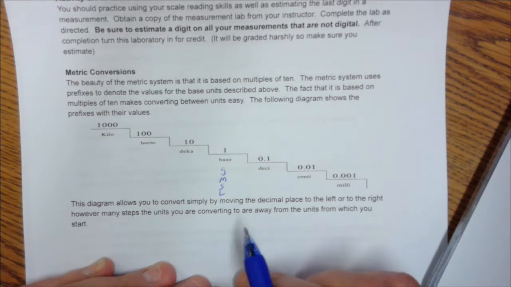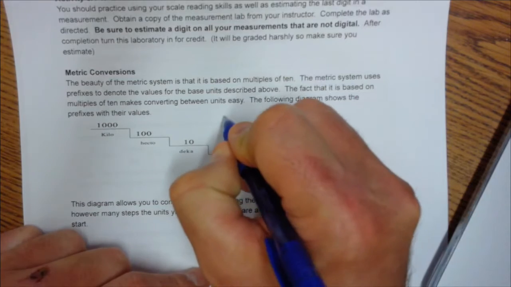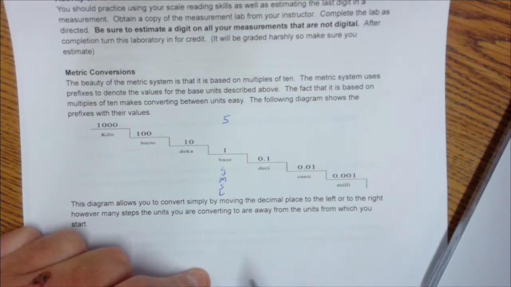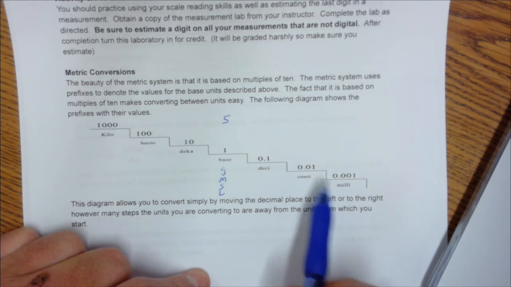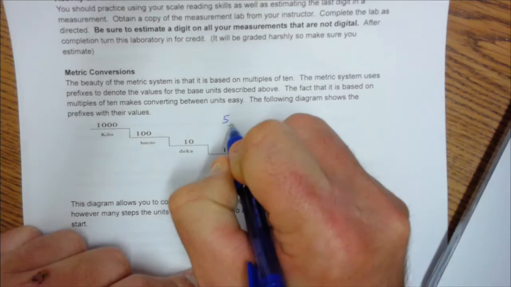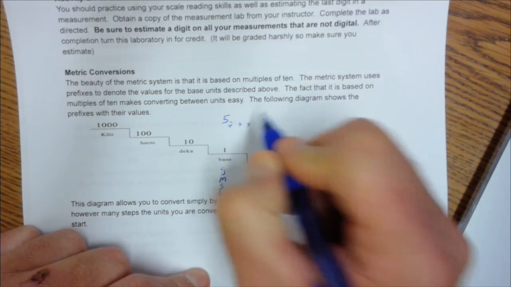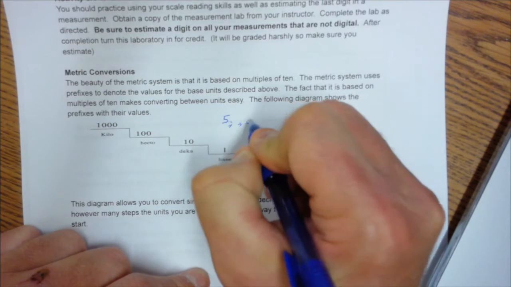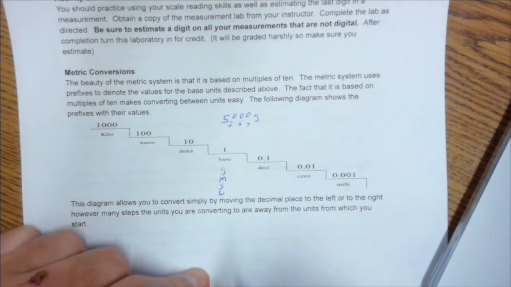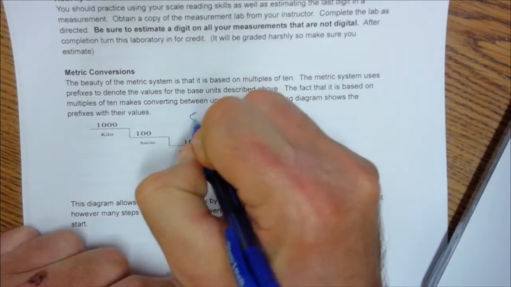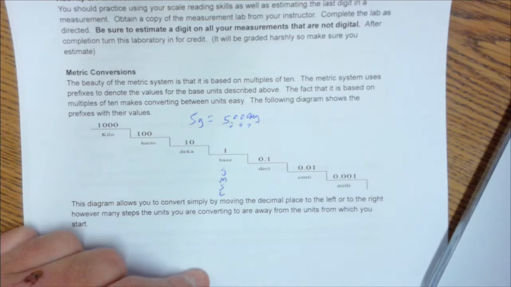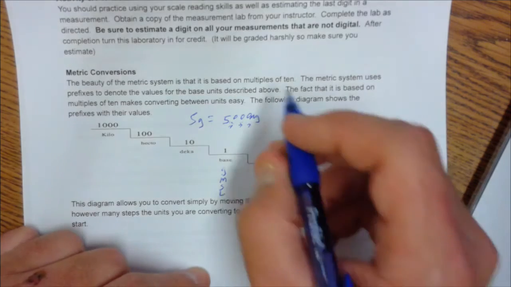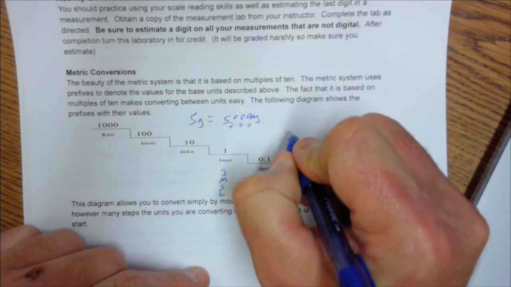And to get that conversion, let's start with, let's say we have 5 grams. If we want to figure out how many milligrams that is, 1, 2, 3 places. The decimal here moves 1, 2, 3. So that would be 5,000 milligrams. So 5 grams equals 5,000 milligrams. Easy as that.